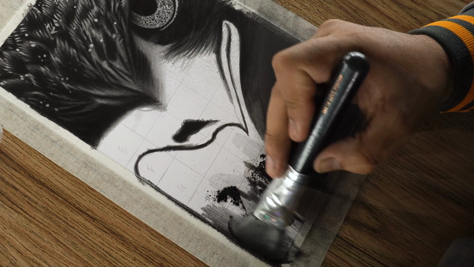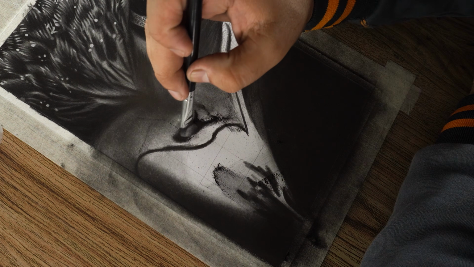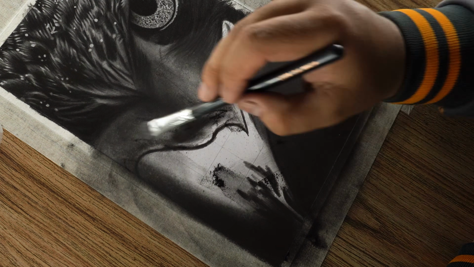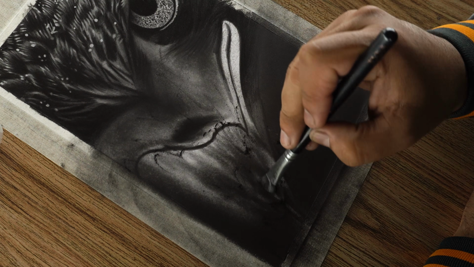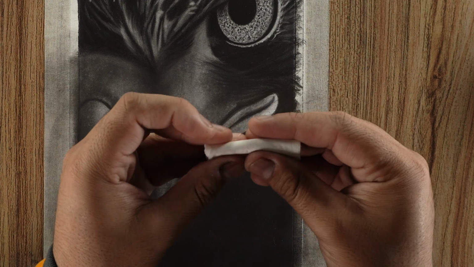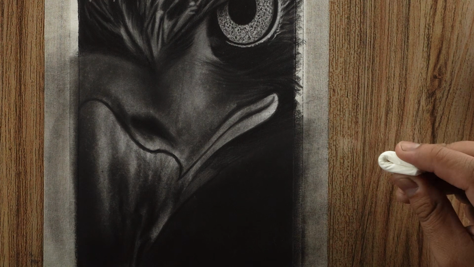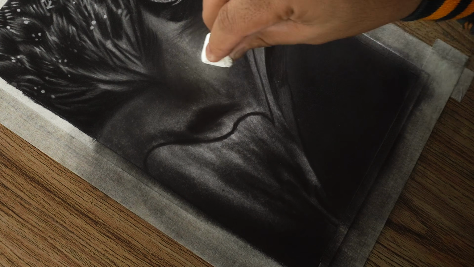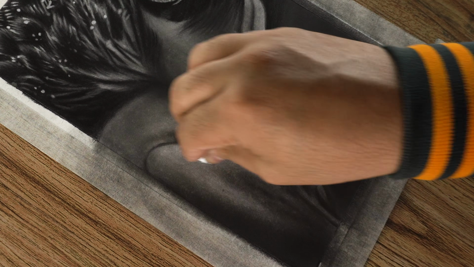And now adding a base layer using my 8B powder. To create a 3D base, I'm shifting towards my medium sized dry brush and layering graphite to achieve the required depth. When the base is in its place, it's time to blend it. And for that, I'm using a soft tissue paper and going over this whole area.